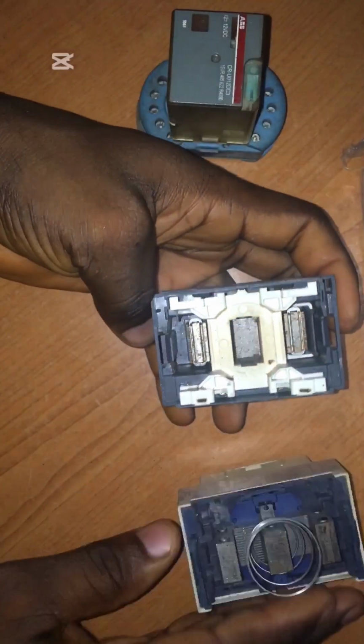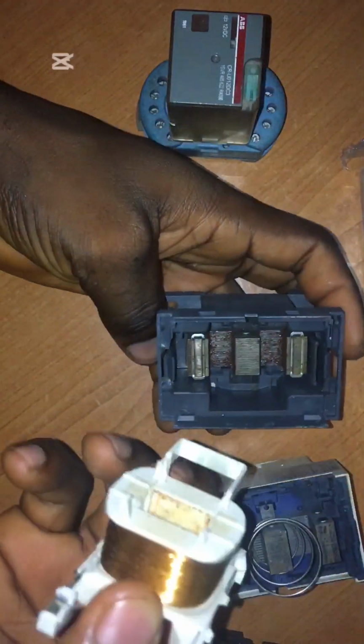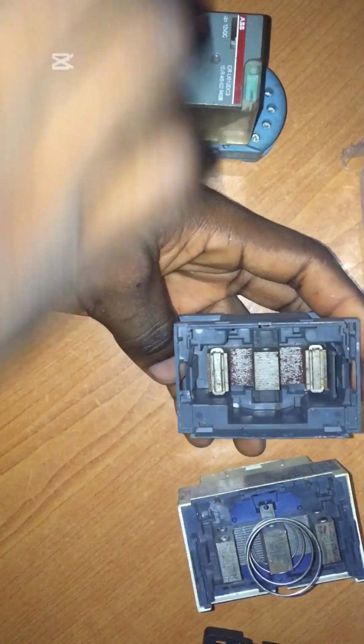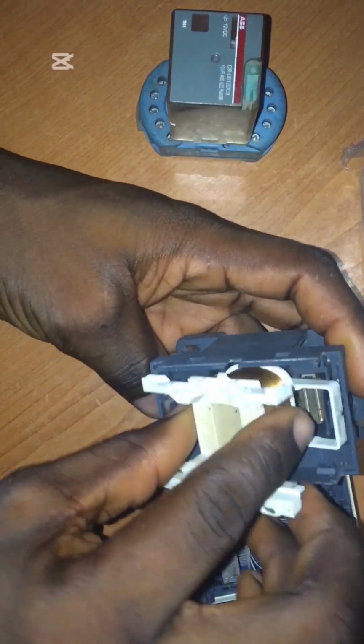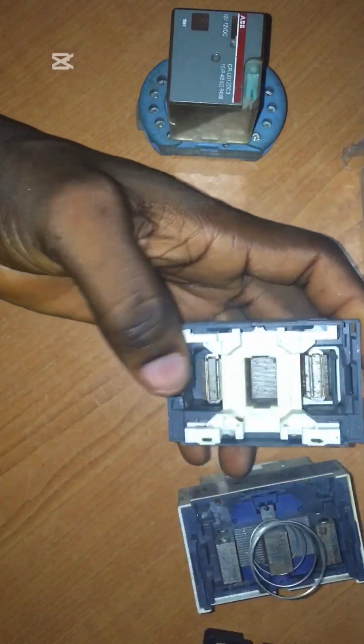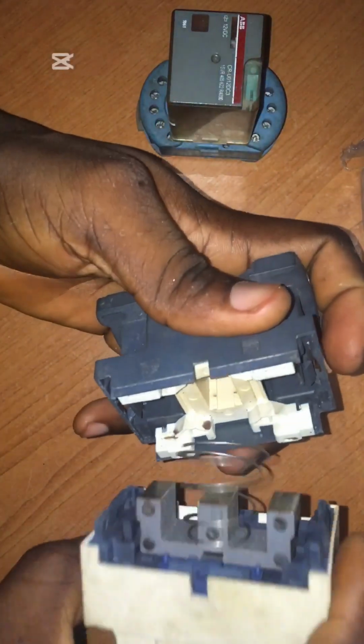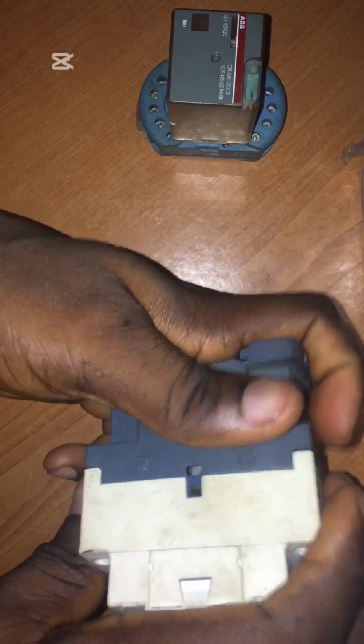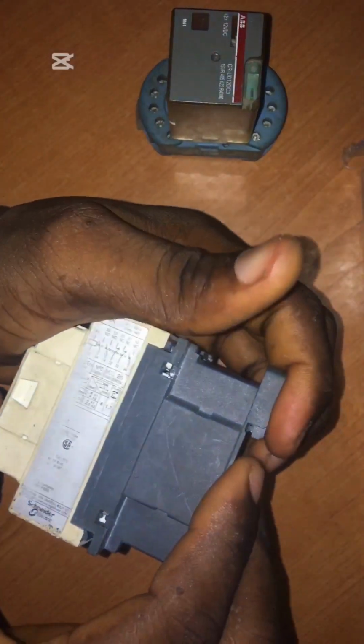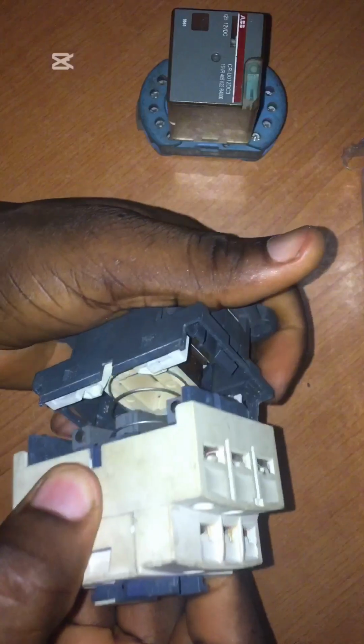So like this one now, you just keep this one, bring another one and put it, and continue to use your contactor. So that's the third difference here.